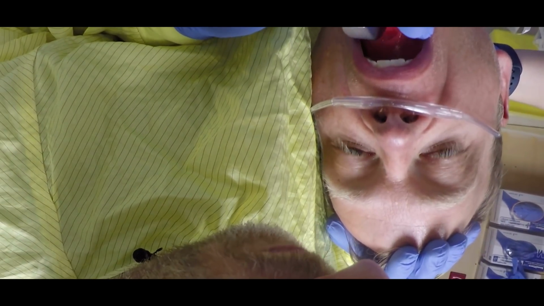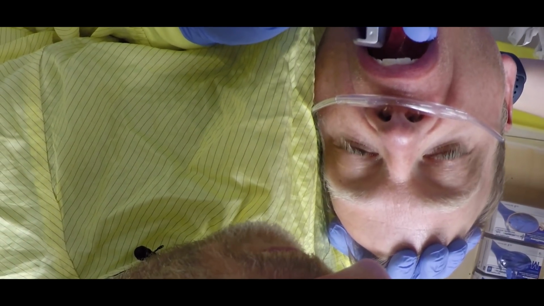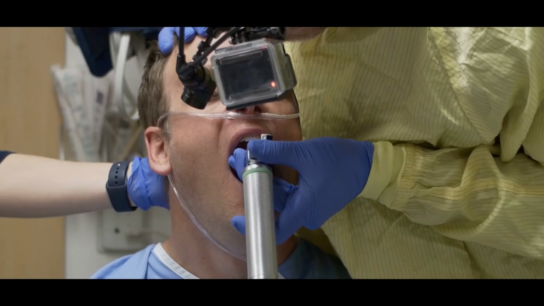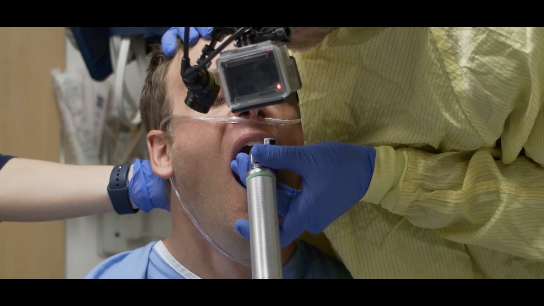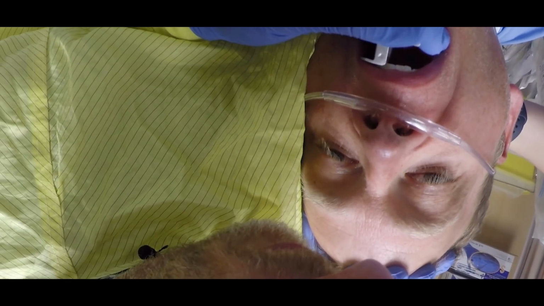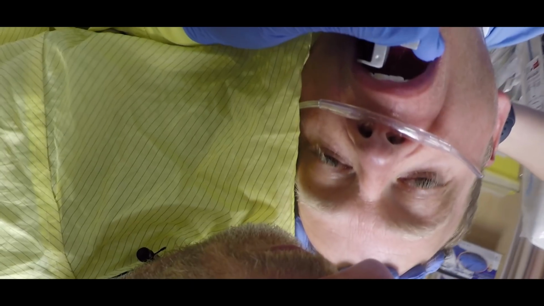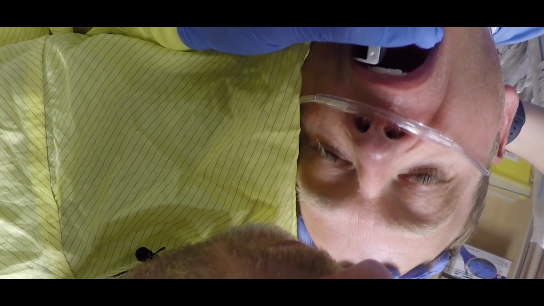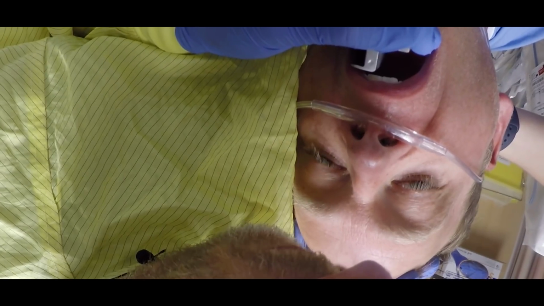So we're just going around the back of the tongue. You can see we got really good anesthesia here. And there's the epiglottis. And if you can take a big breath in, Chad, so we have a grade 2 view. And let's just go down a little more and see if we can get right into the vallecula. And Chad is clearly tolerating this very well. There's the epiglottis. Take a big breath in.